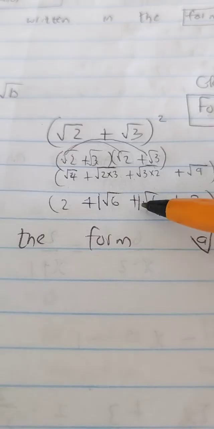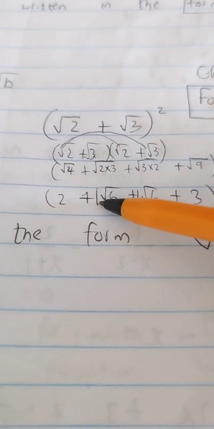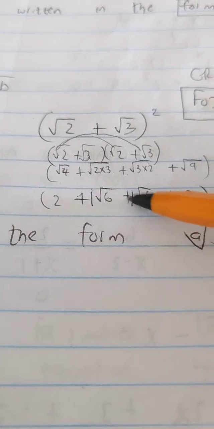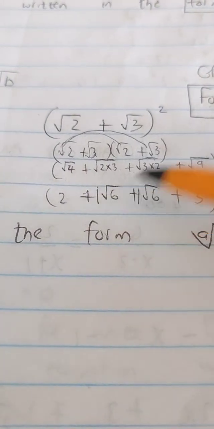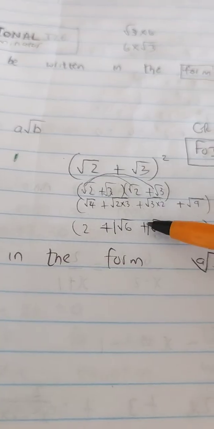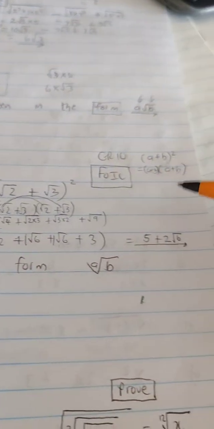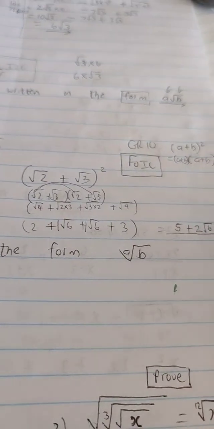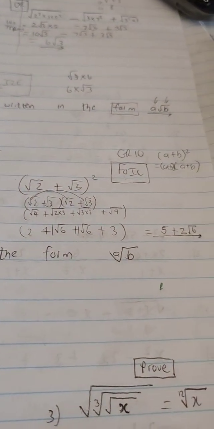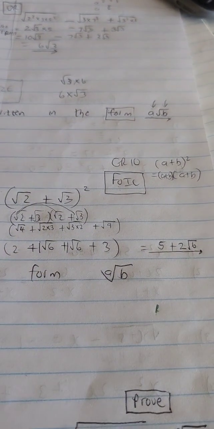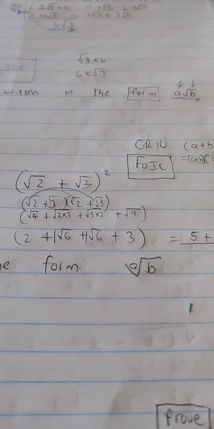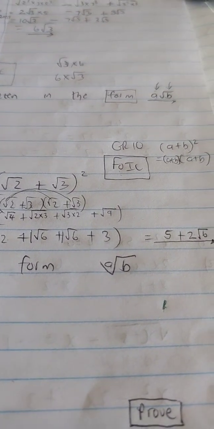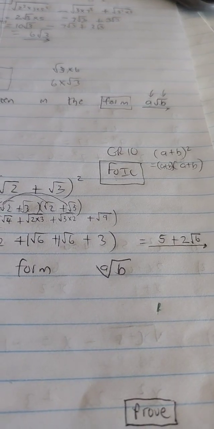One plus 1. We keep the root 6 as it is. We add 1 plus 1 is 2. 2 root 6 is your other term. And that's it. Okay. So that is it, guys. That's how we maneuver through this problem. Okay. Any questions? Any further questions?